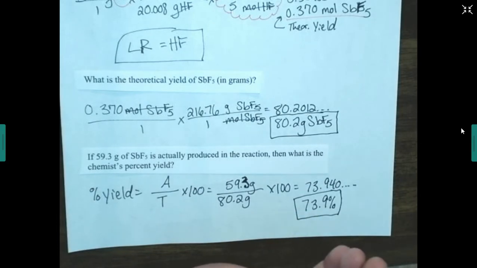However, we've done an experiment this year in the lab where some of you did get over 100%, and most of the time that's because your sample was contaminated or it wasn't dried properly. But theoretically, technically, your percent yield should never be over 100. In a perfect world, it would be exactly 100%. Anyway, just to kind of clarify that.